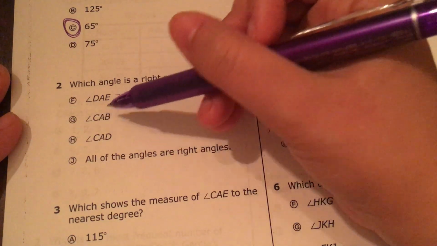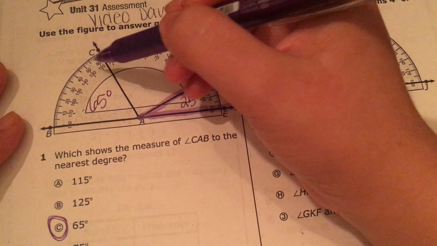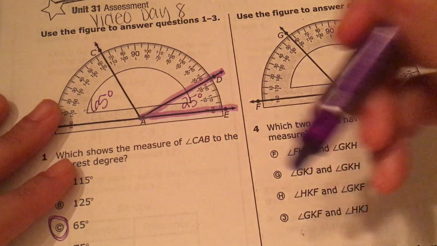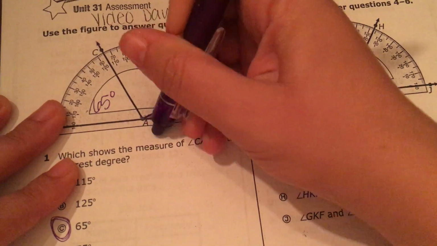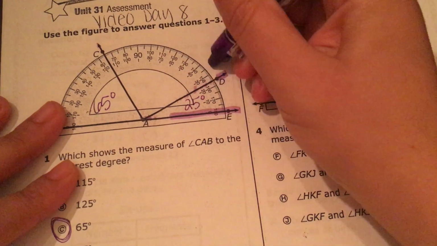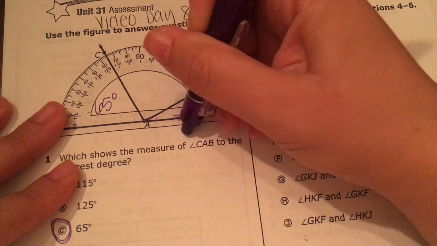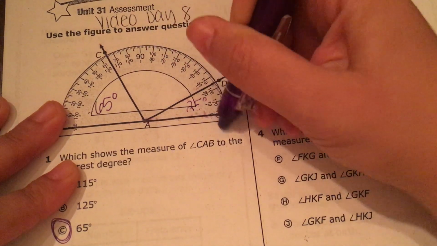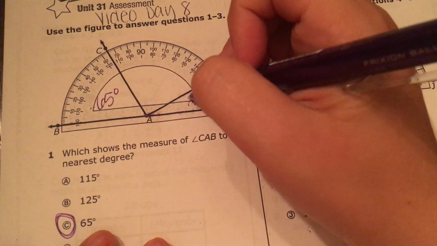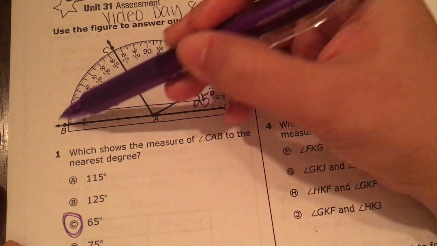Now let's look at CAB. Okay. CAB, we already know that one.